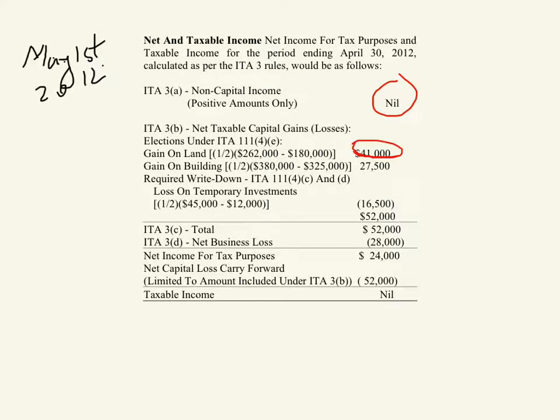If I go on and look at the building, the next asset, this is a depreciable asset, and the fair market value is 380,000, and the cost of the asset was 325,000. So if I do a small calculation there, I end up with a taxable capital gain of 27,500.